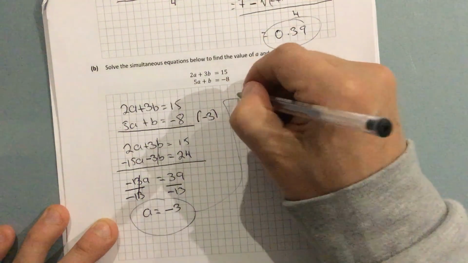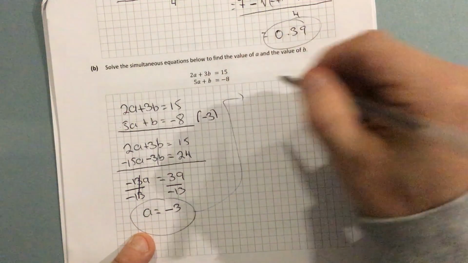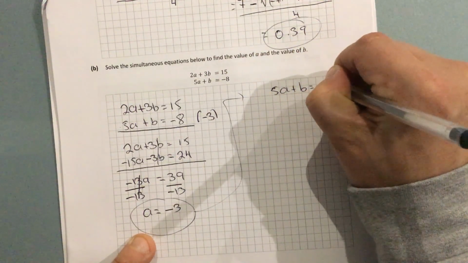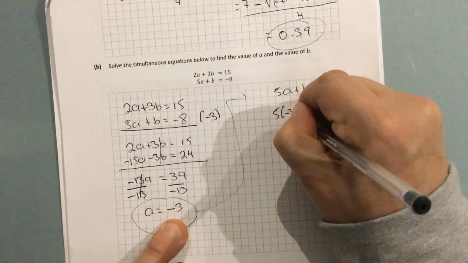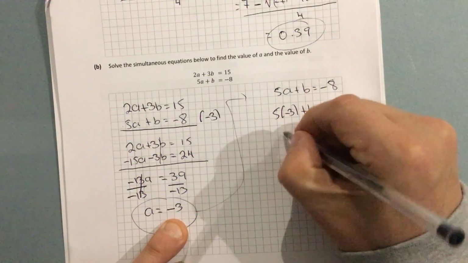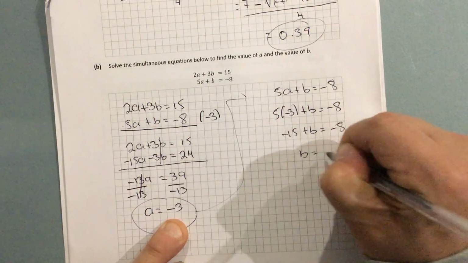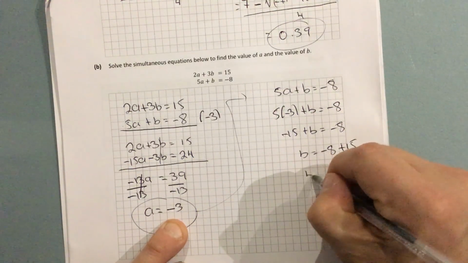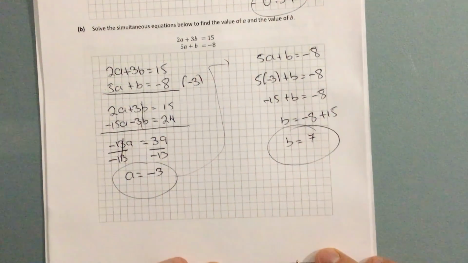I can substitute that in because I know now at this stage a is equal to minus 3, so I can take any one of these equations. The bottom one looks easier. 5a plus b is equal to minus 8. Substitute the a for the minus 3, plus b equals minus 8. 5 times minus 3 is minus 15 plus b equals minus 8. b is equal to minus 8. I'll move this to this side of the equation, and when that happens, you change the sign. b equals 7.